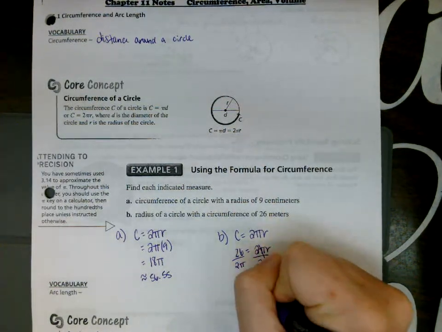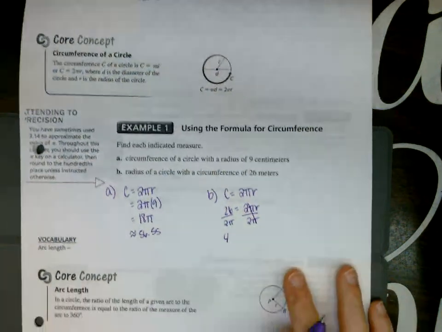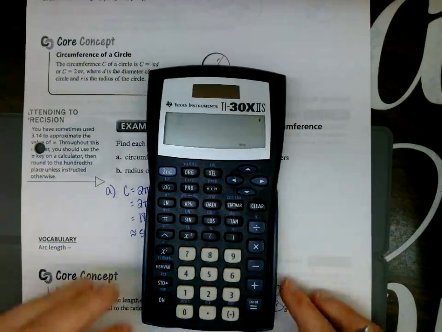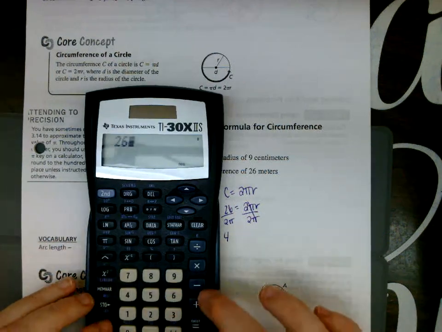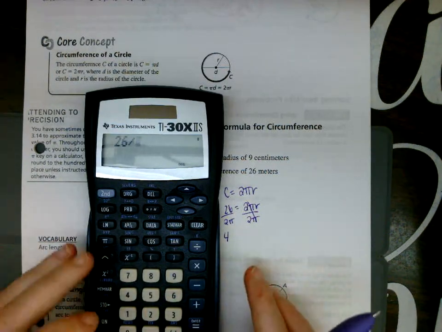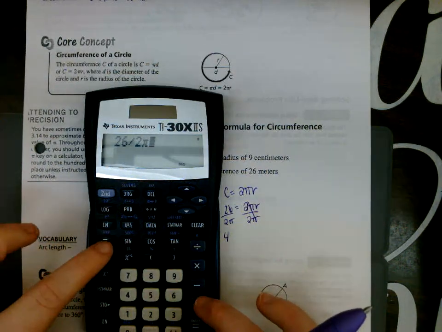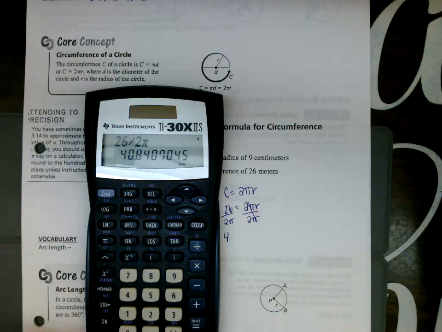In your calculator, if you do 26 divided by 2 pi, make sure you're careful, and even if you are using a calculator like this, I'll show you the 2 different ways that you can do it. If you just click 26 divided by 2 pi and hit enter, you're going to get 40.8, which I did write down, so you guys are probably thinking that's the correct answer.